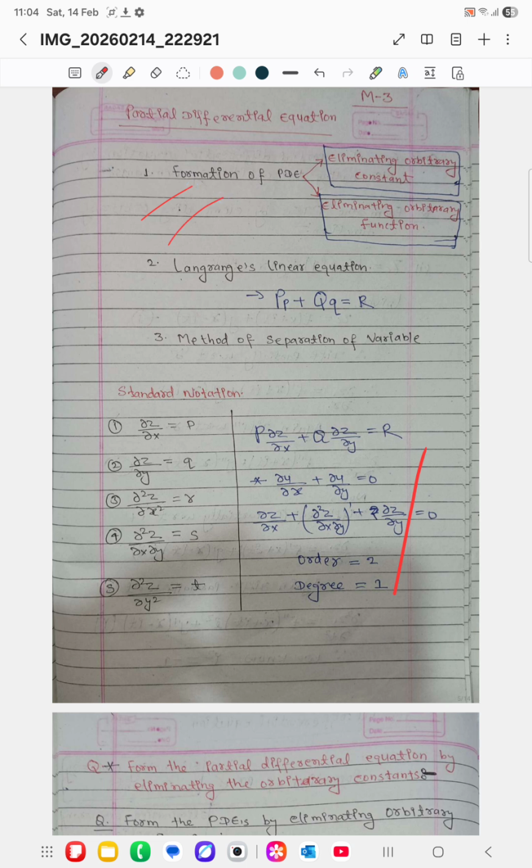Here we are seeing two terms: eliminating arbitrary constants and eliminating arbitrary functions. Another is Lagrange's linear equation, and that is the form of Lagrange's linear equation: Pp plus Qq is equal to R. In another video we will see the method of separation of variables.